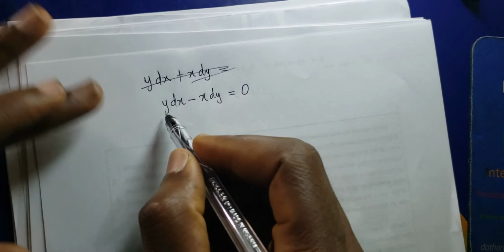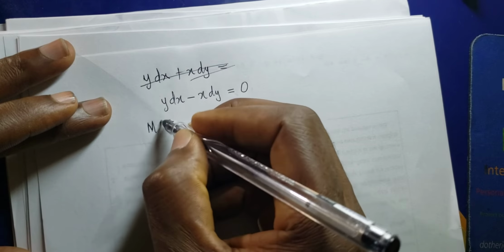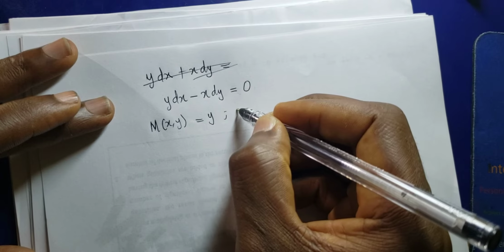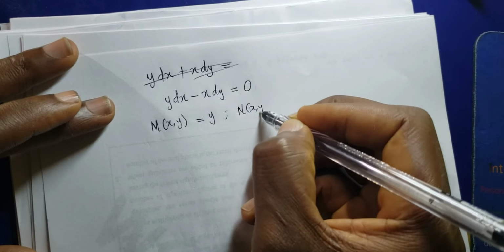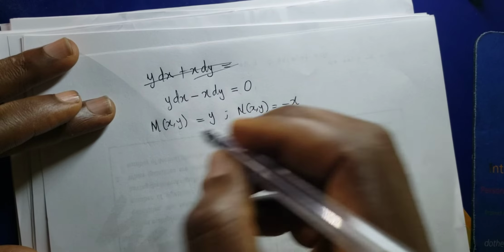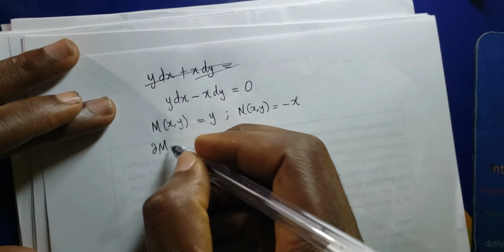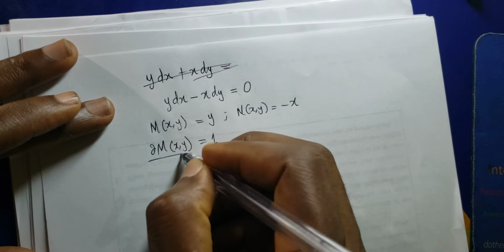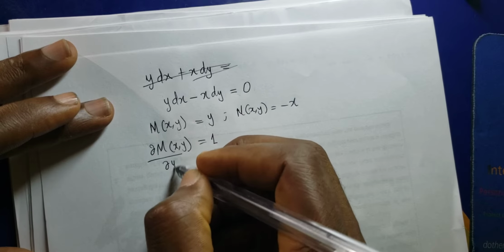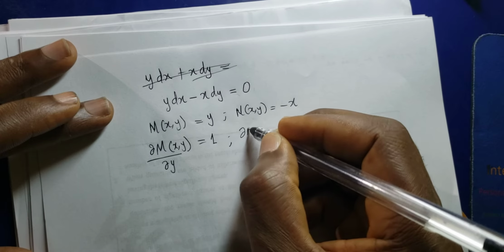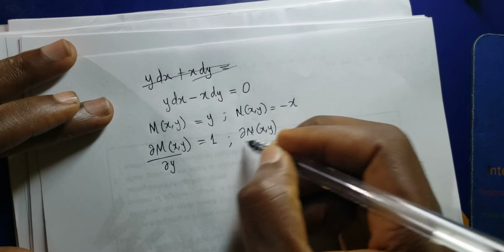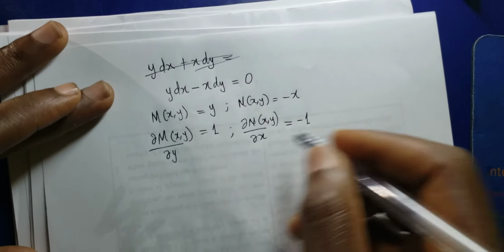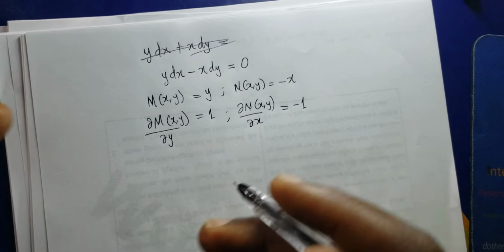So we have established that, in this case, M of x comma y is equal to y, and N of x comma y is equal to minus x. So we've established before that del M of x comma y with respect to y is equal to 1, and then del N of x comma y with respect to x is equal to minus 1. Of course, they are not the same, so that means that it is not exact.